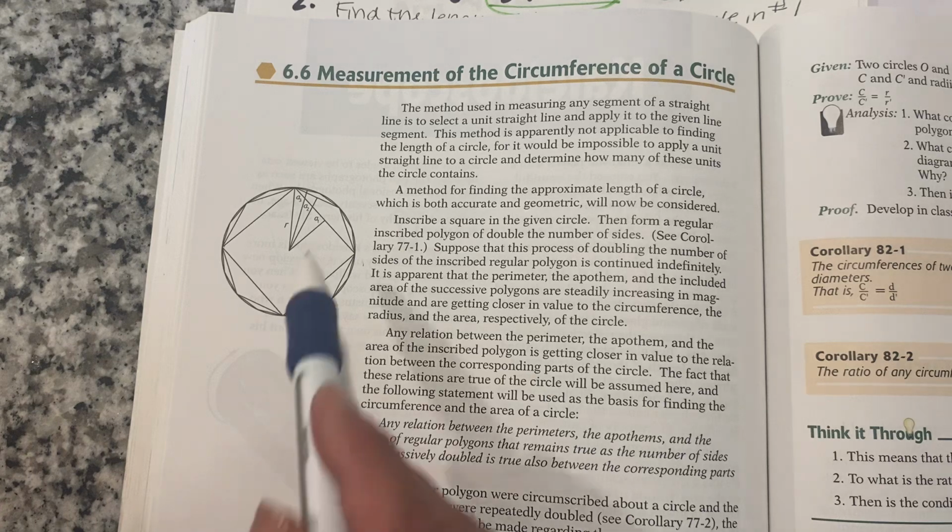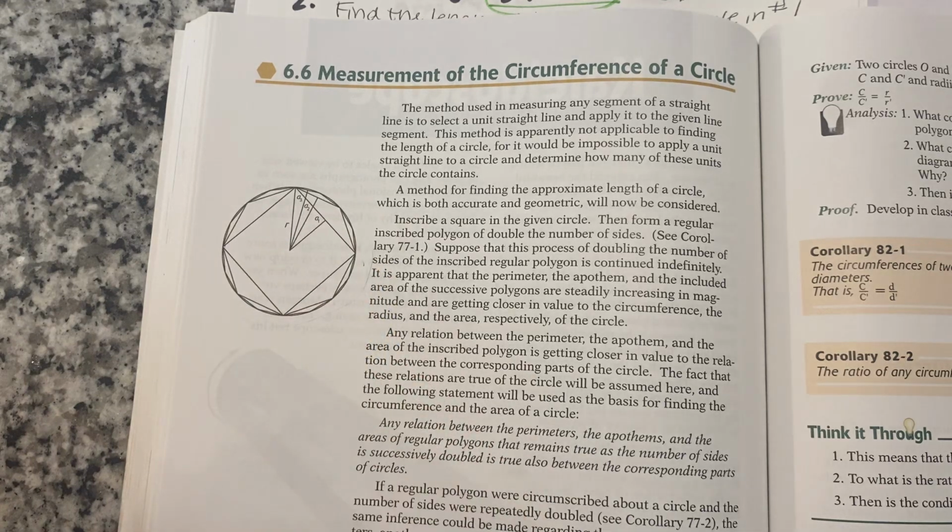I suppose you can get a string and try to go around it. That would be a good way. A method for finding the approximate length of a circle, which is both accurate and geometric, will now be considered. So we're going to inscribe a square in a given circle, then form a regular inscribed polygon of double the sides, and we're going to keep doubling and doubling the sides, right?